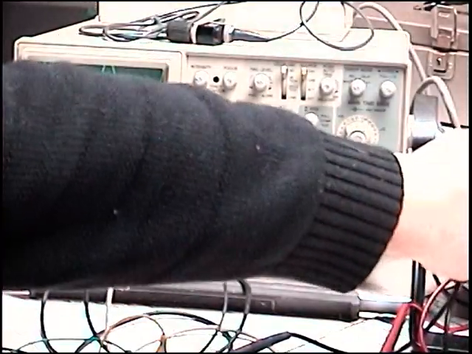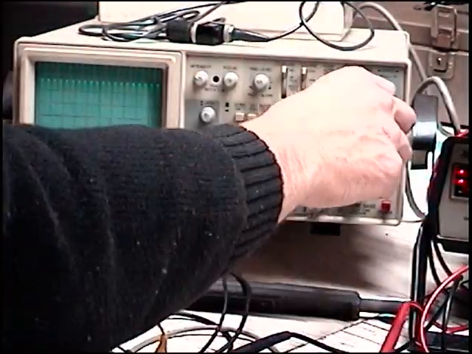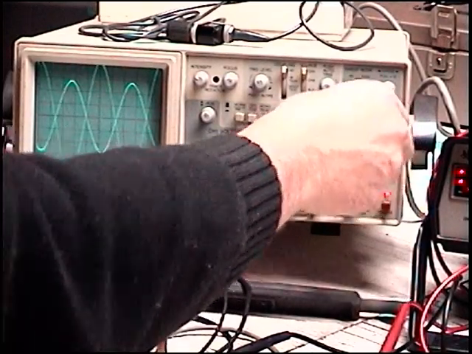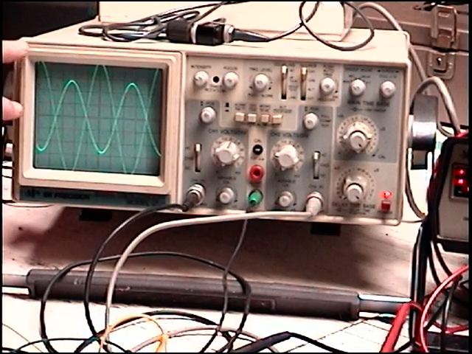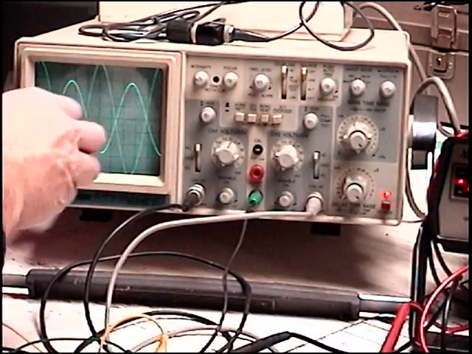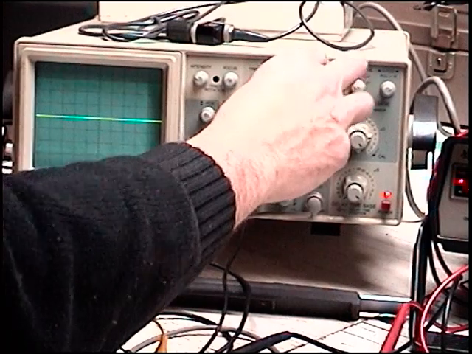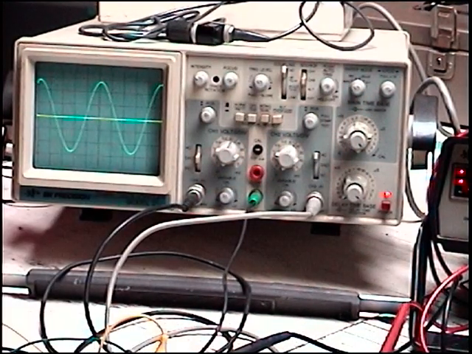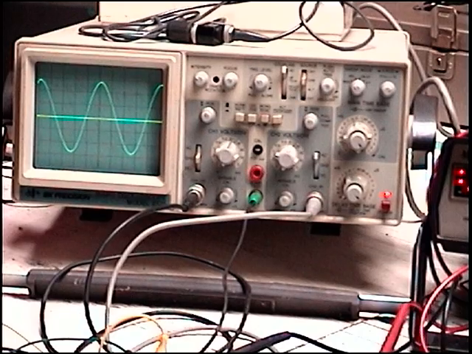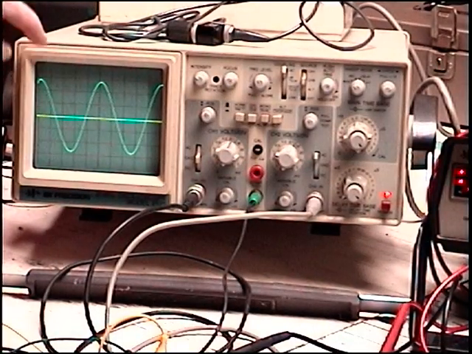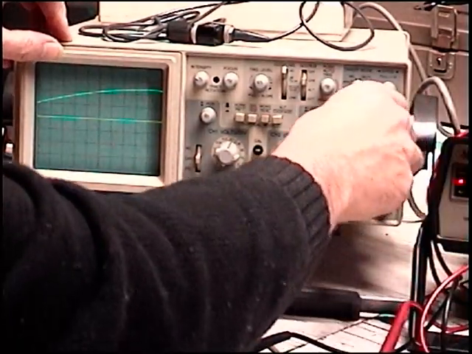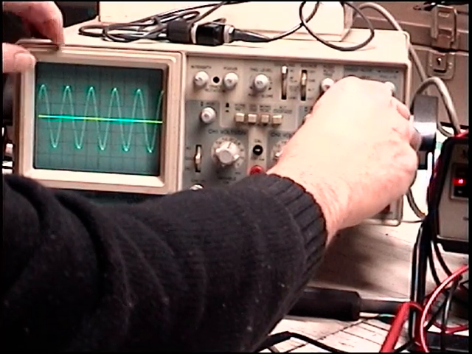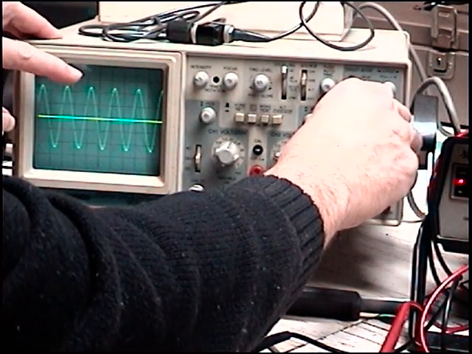Alright, if I go to 100K, let's see what that looks like. Okay, here's my source voltage. That's back around 5 volts peak to peak. Alright, and now I think I'm down a little bit more on the output voltage. Okay, so now it's at 3 divisions. That's 30 volts. I go back to 10K. Well, now it's down to 2.5, 25 volts.